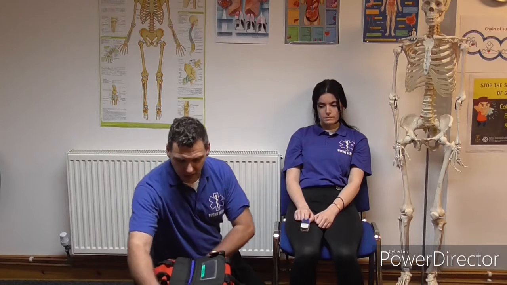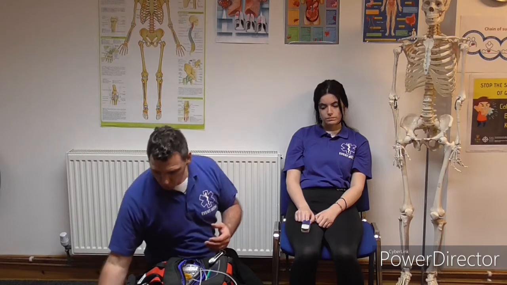Abby's consented to having oxygen, so when we open up our bag here, we've got our oxygen masks. I've got my non-rebreather mask, which would be for critically ill patients. That's not what we've got on this occasion. I've got my simple face mask, which would be for seriously ill patients. So when the SpO2 was down at 85%, that's not what we've got.